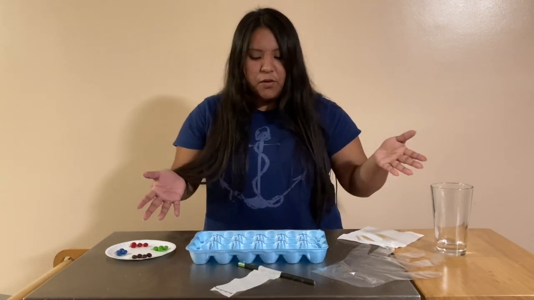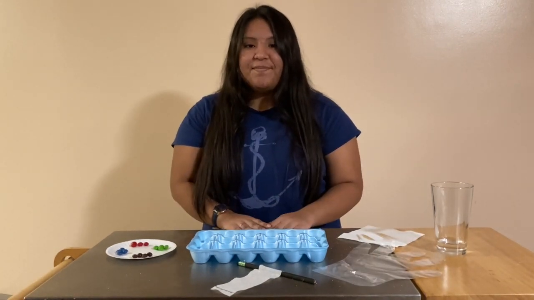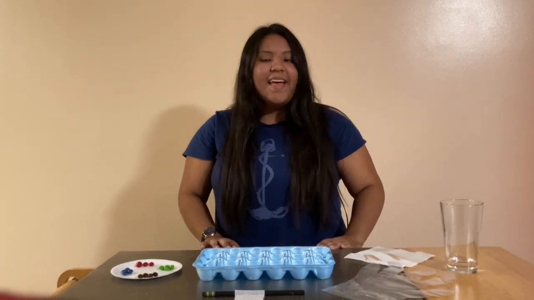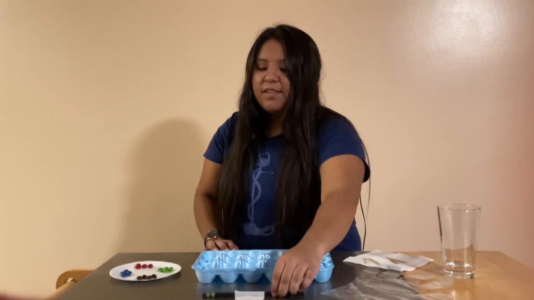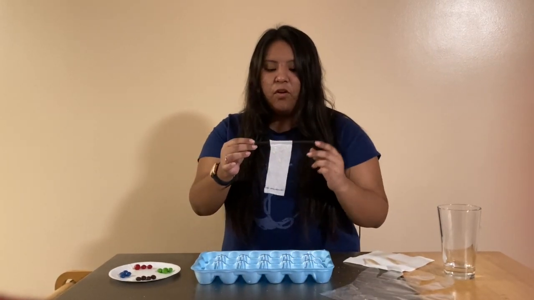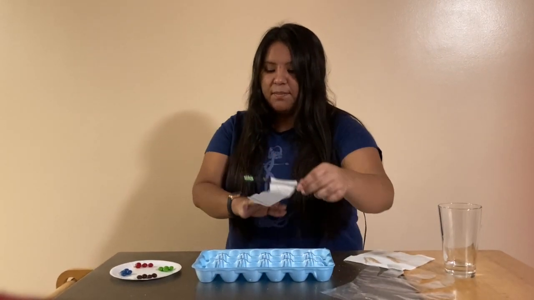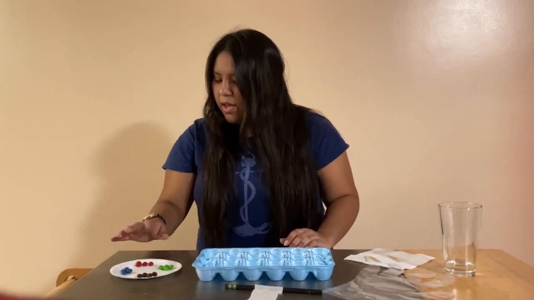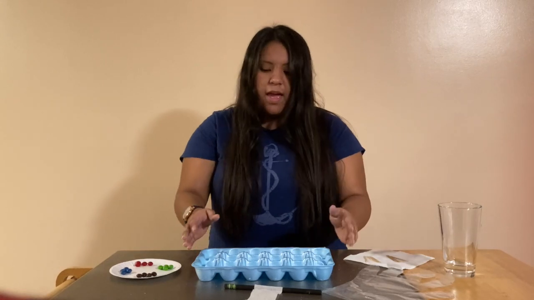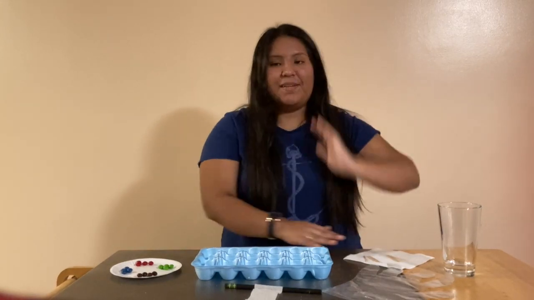My supplies are already laid out in front of me. I have a regular clear drinking glass, a cut piece from a napkin that I have already attached to a pencil by tape. For Skittles, the colors are blue, red, green, and purple, an egg carton, and some toothpicks.